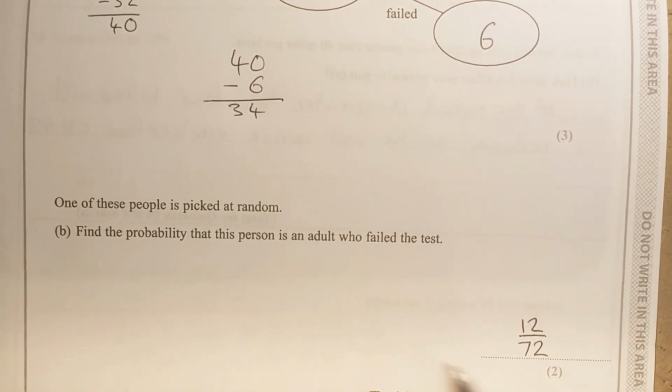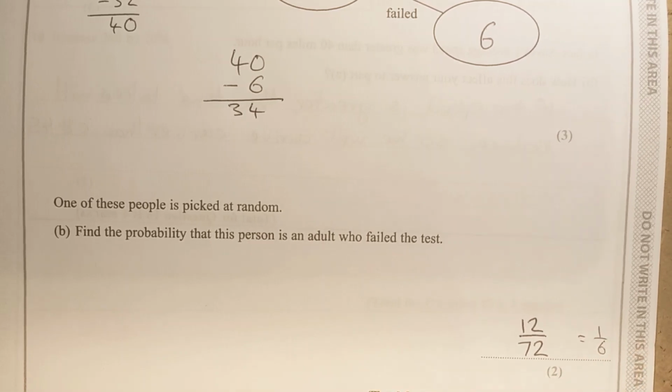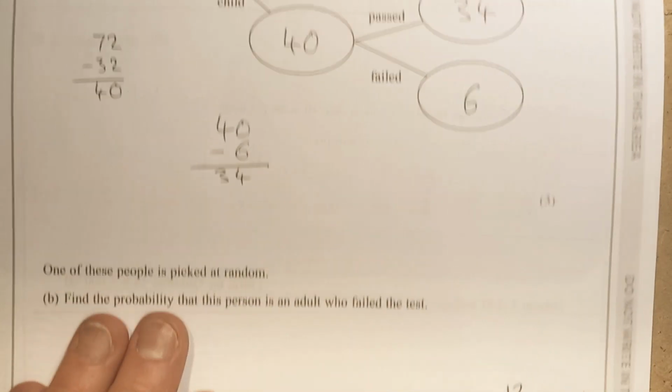It hasn't said to write it in its simplest form. You could divide top and bottom by 12 and put it as a sixth if you want to, but it hasn't asked for that, so you'd get the full 2 marks with either of these.